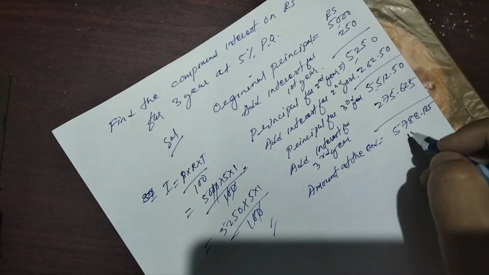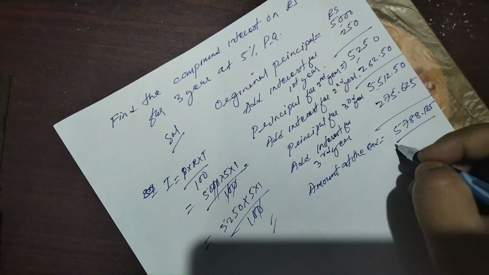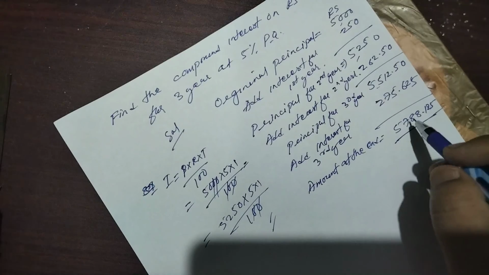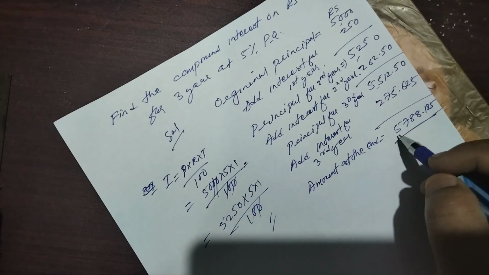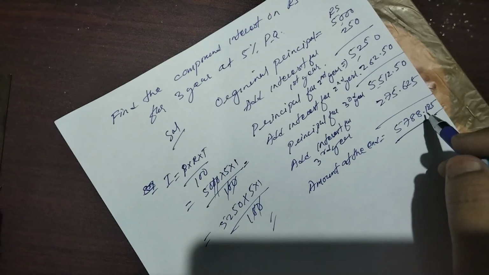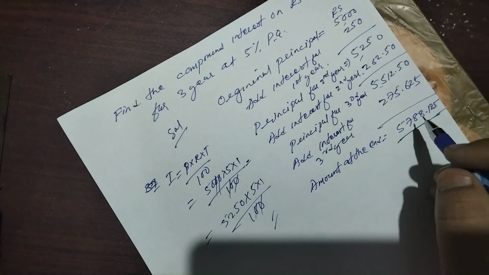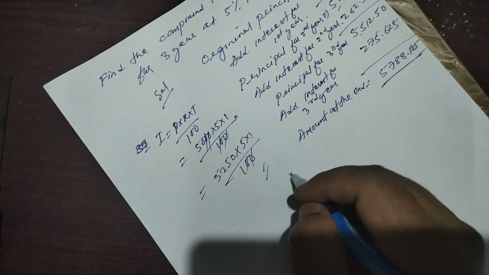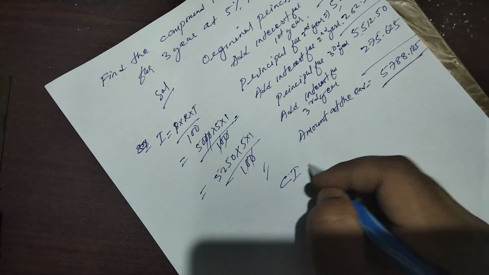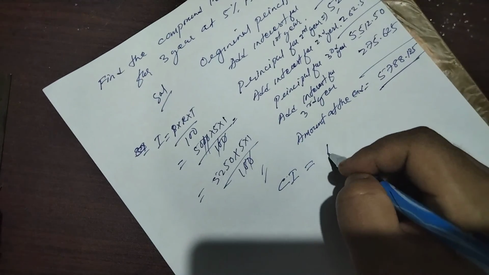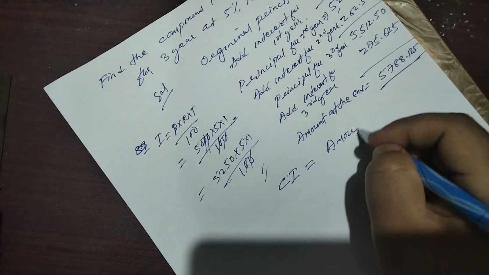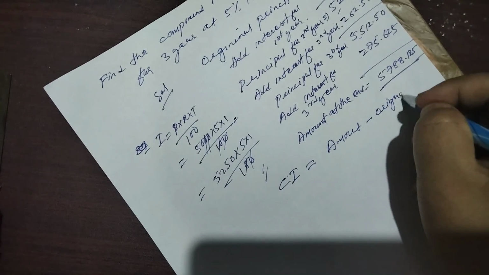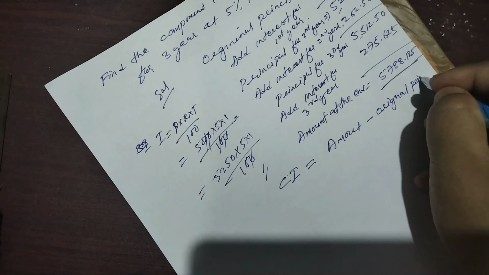That means after 3 years you are going to return this particular amount. You borrowed 5,000 rupees, and after 3 years, by adding all the interest compoundedly, you are going to return this particular money. Now you have to find the compound interest, that is CI, and the formula is amount minus original principal.